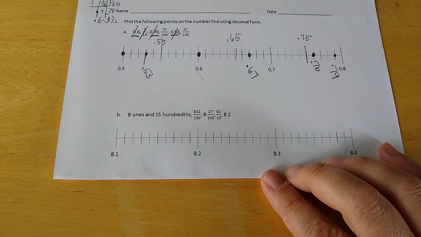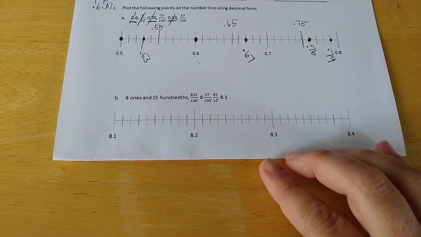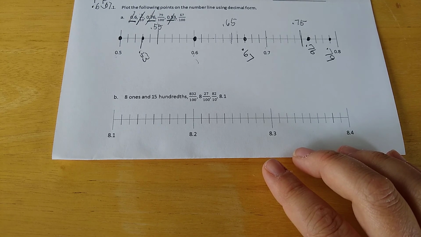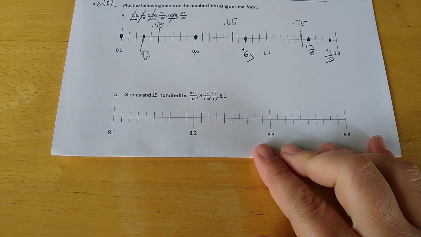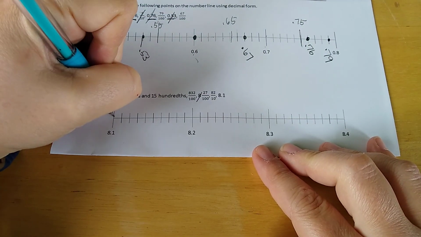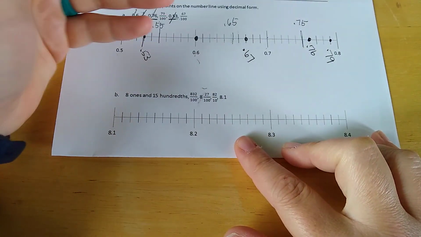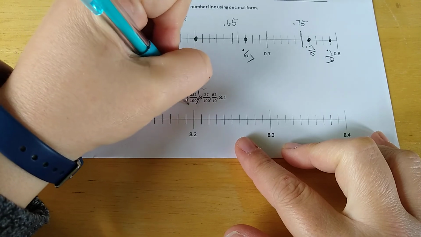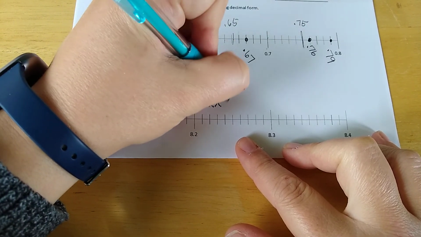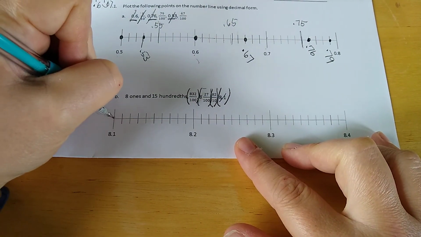Right? So then down here we're going to do it with our mixed numbers. That means we have a whole number, or we have a fraction that could be a whole number. So let's again do the numbers that are easiest for us to do first. So if I look at the commas properly, 8/10 is 1. Okay? So I'll start with my 8 and 1/10, which is just right here.